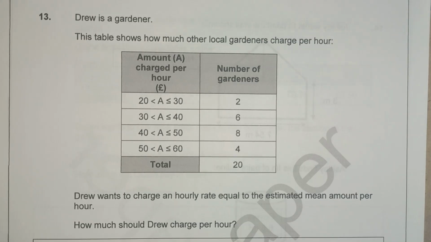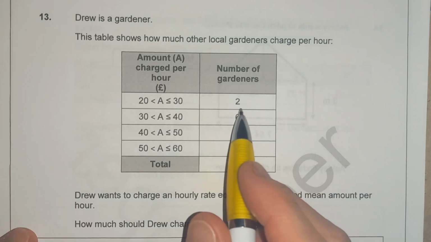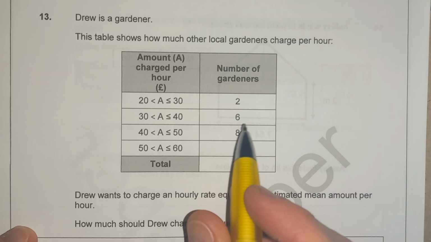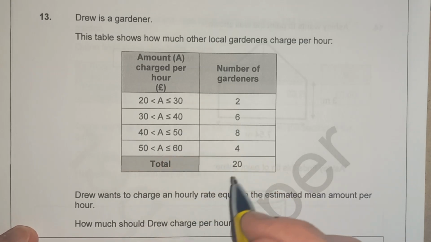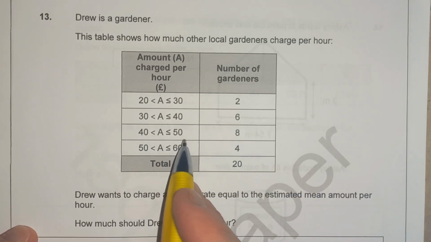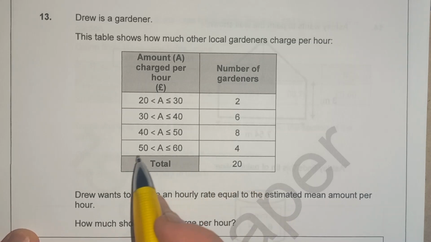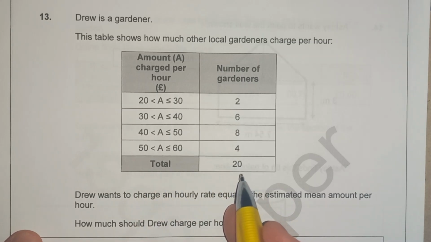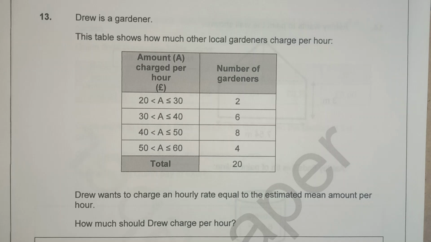Okay, now we're on to question 13. Drew is a gardener. The table shows how much other local gardeners charge per hour. 2 people charge between £20 and £30 an hour, 6 people charge between £30 and £40 an hour, 8 gardeners charge between £40 and £50 an hour, and 4 charge between £50 and £60 an hour, and there's 20 gardeners in total. Drew wants to charge an hourly rate equal to the estimated mean amount per hour. How much should Drew charge per hour?